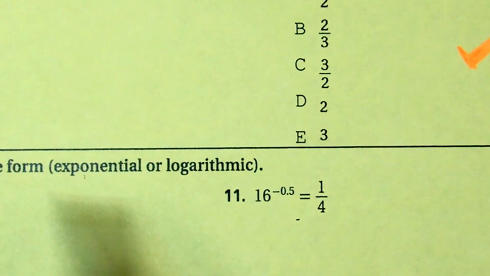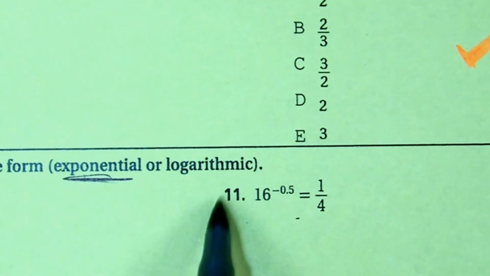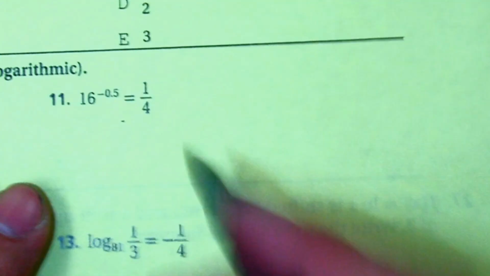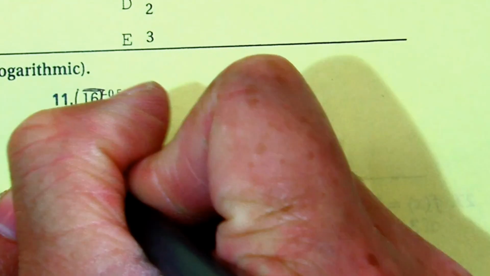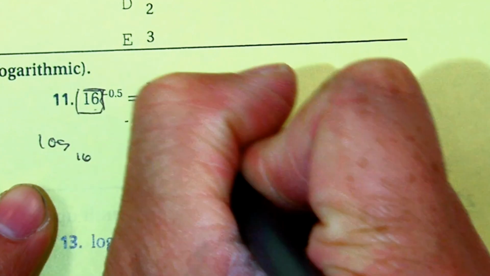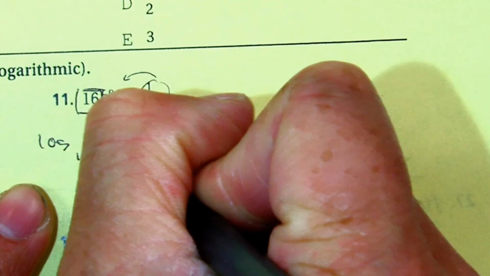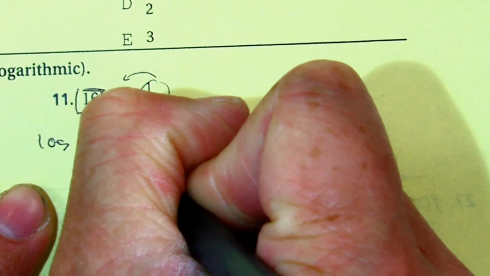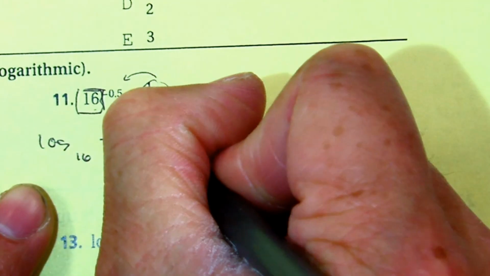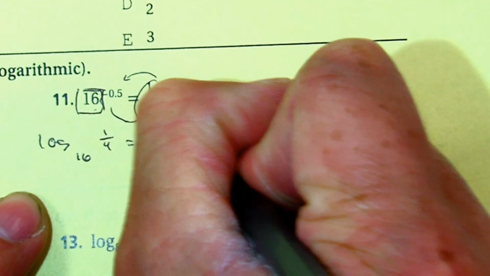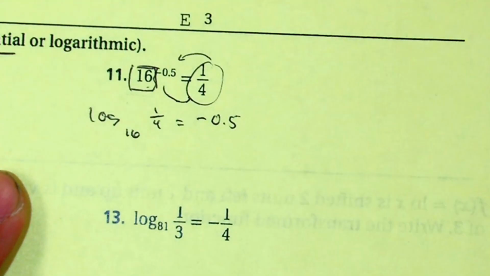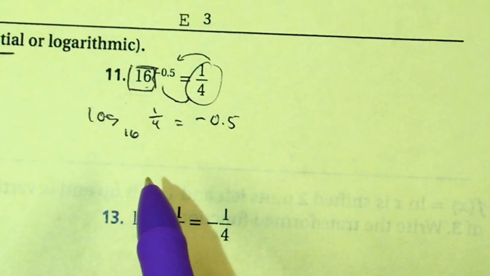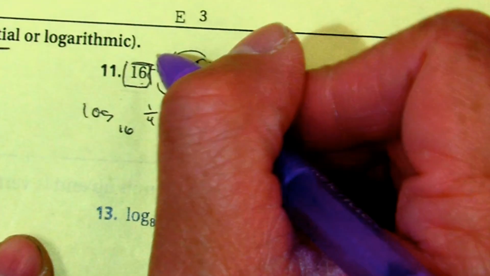Question number 11 says write in the alternative form. So if I look at this problem here, I have an exponential form because there is no log. So 16 is my base. This is what's going down below. Then we're going to switch these. So I have log base 16 of 1/4 equals negative 0.5. All we had to do is just switch them. And that's your answer.